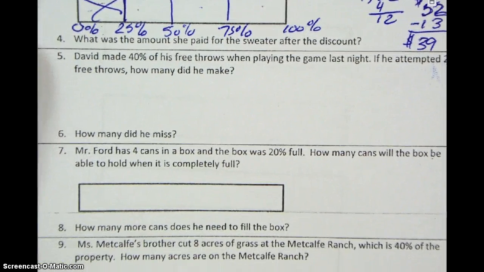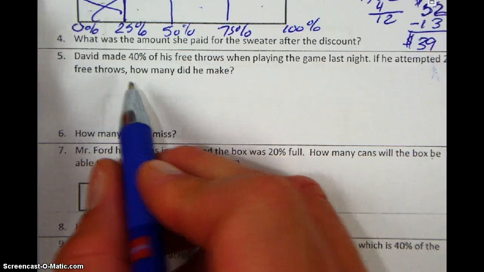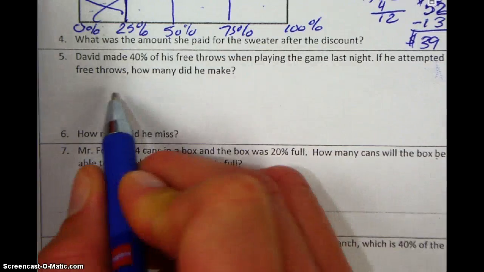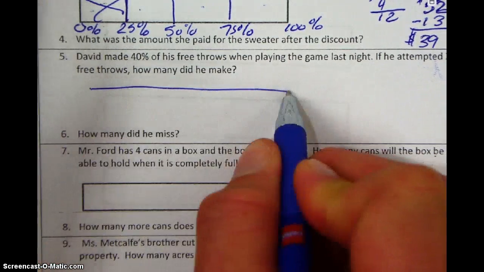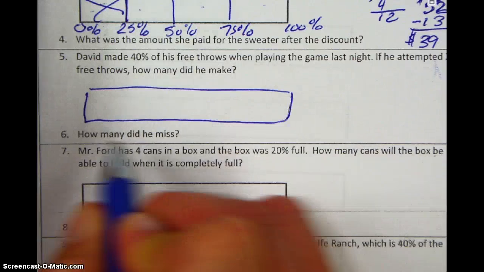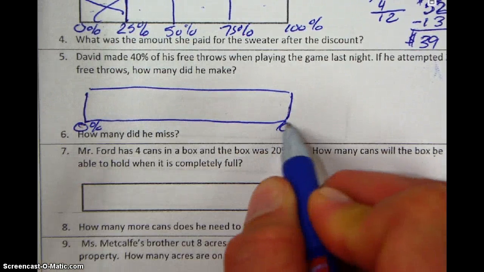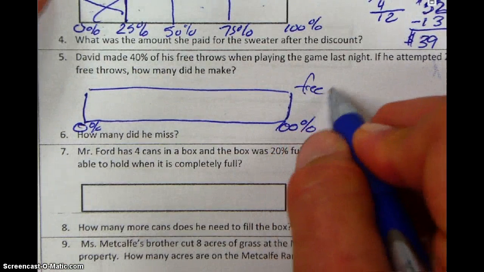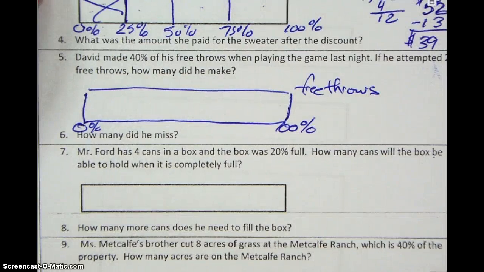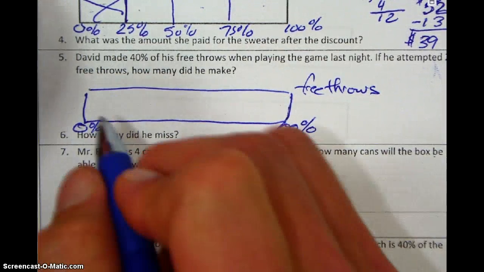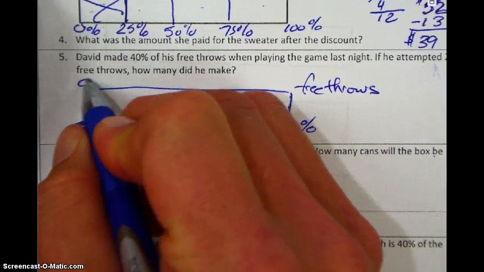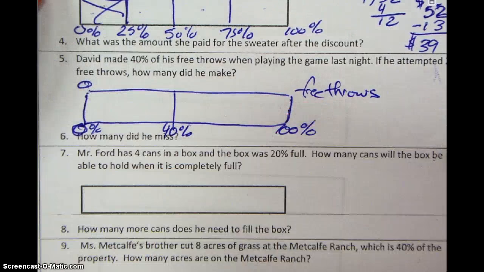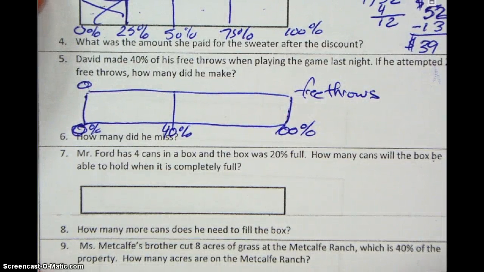Okay, moving on. Number 5. David made 40% of his free throws when playing the game last night. If he attempted 20 free throws, how many did he make? Well, let's make our bar model. At the bottom, as always, we put 0 and 100%. And at the top, we plug in our facts about these free throws. He made 40% of his free throws. So he made 0 free throws at 0%, and I'm going to put my 40% right about there. Now he attempted 20 free throws.